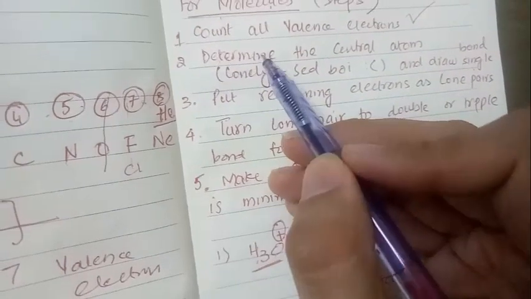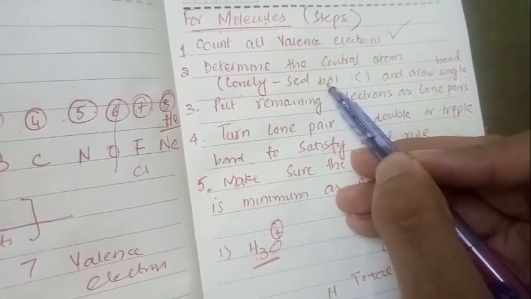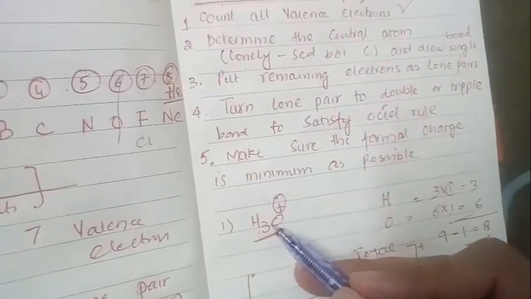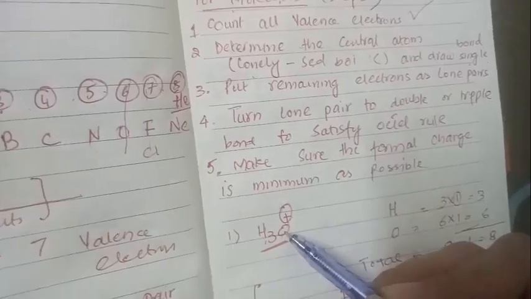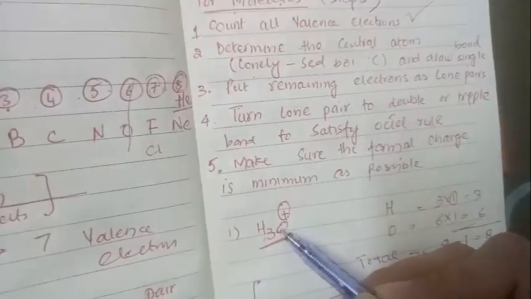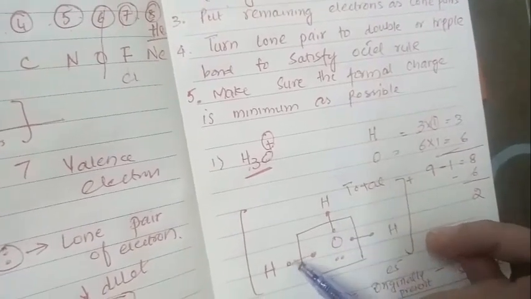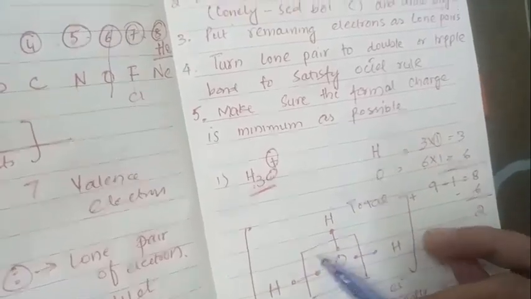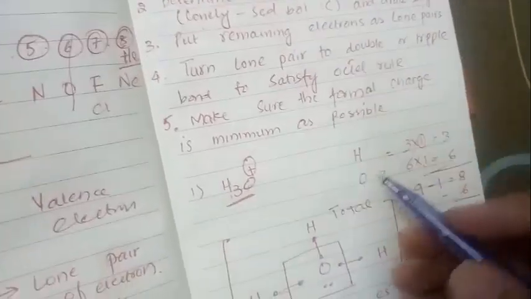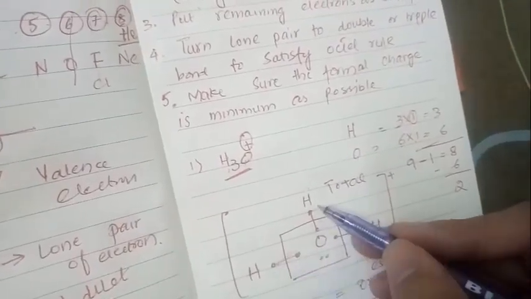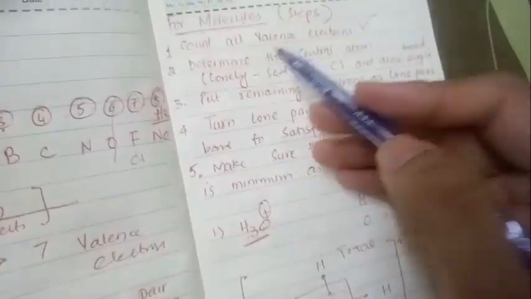Step 2: determine the central atom. The central atom is the lonely element, right? And here the lonely element is oxygen because there are 3 hydrogens. So in most scenarios, the element that is all by itself will be the central atom. I'll draw the central atom and draw all the other atoms around it. The next thing is to draw single bonds connecting the central atom to the adjacent atoms. So this is a single bond, around the central oxygen atom: hydrogen, hydrogen, hydrogen.